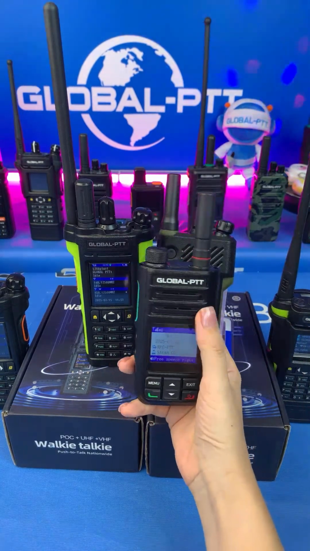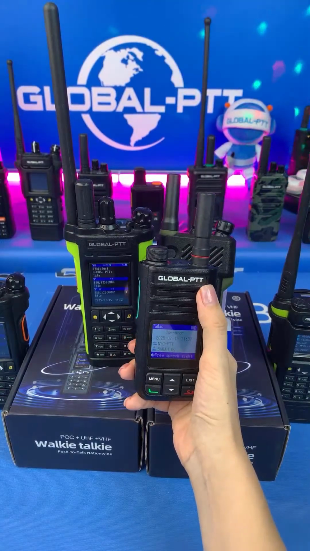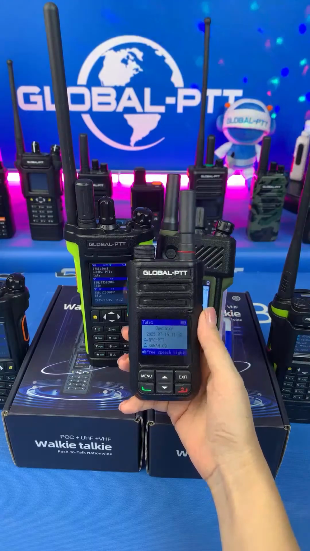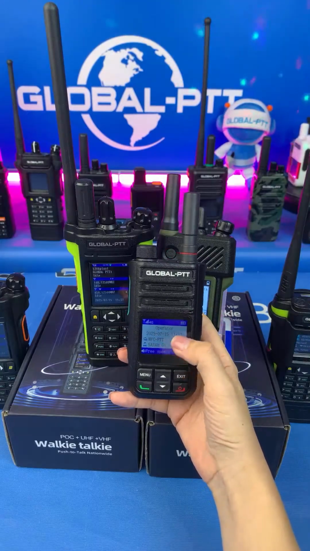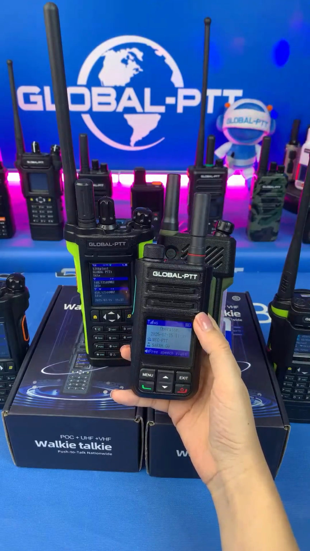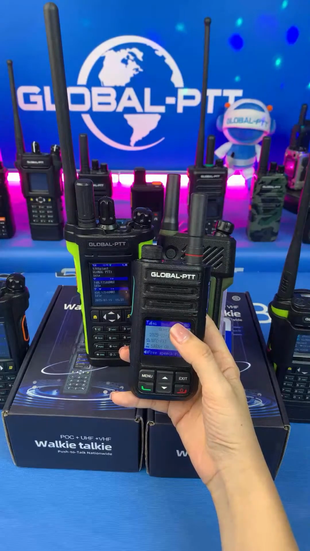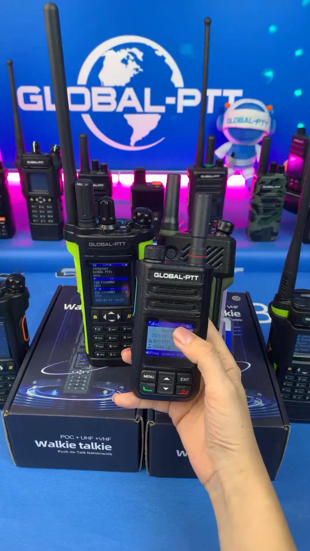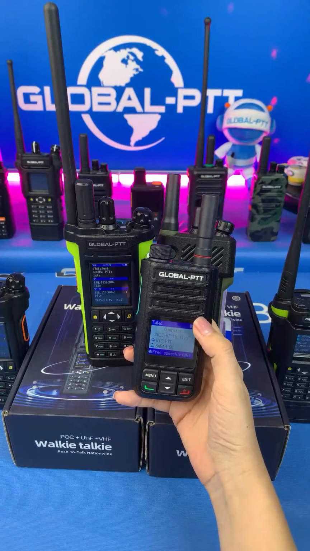What we can do for our dealers, we can change the logo sticker. Yeah, and if you want your own software or system, when we turn the radio on, there is a welcome screen. It will show the brand logo. If you want that one, we call it a system, we can do that for you. The minimal purchase is 50 radios.